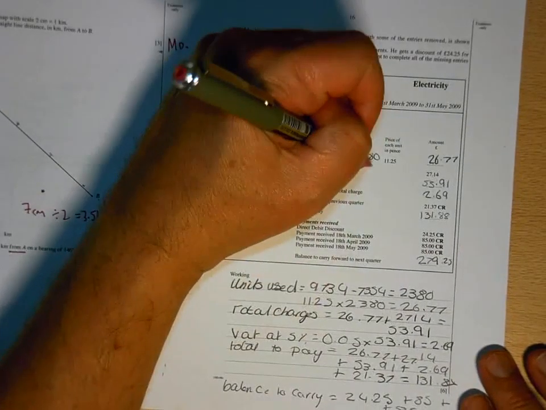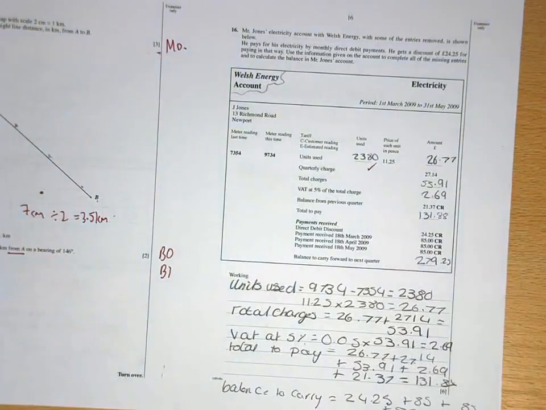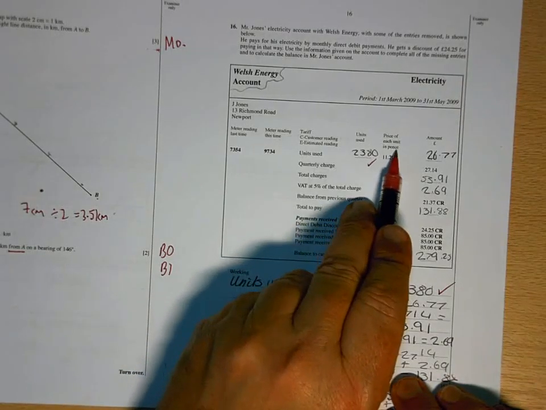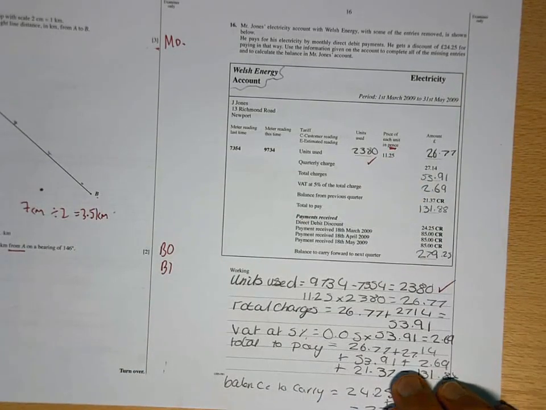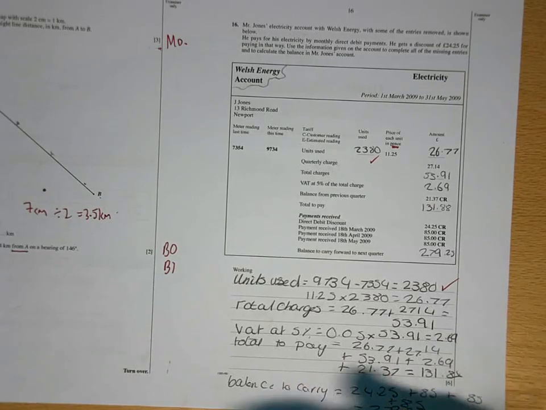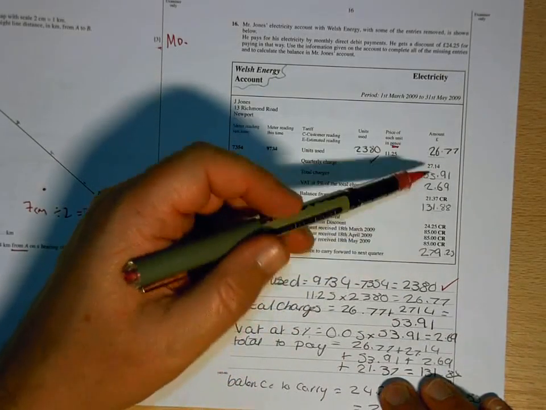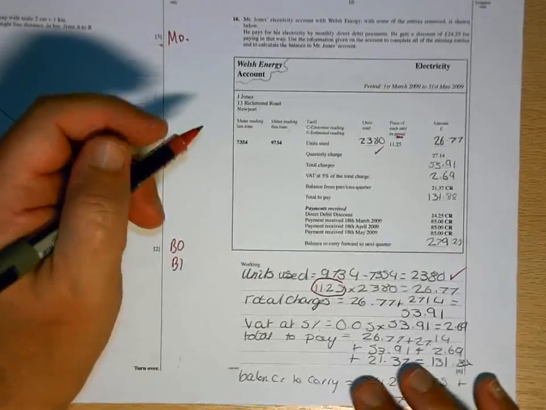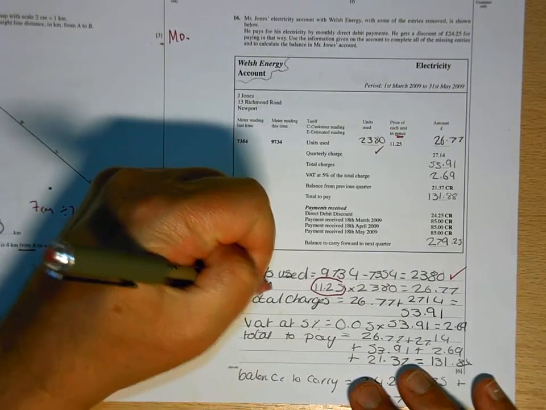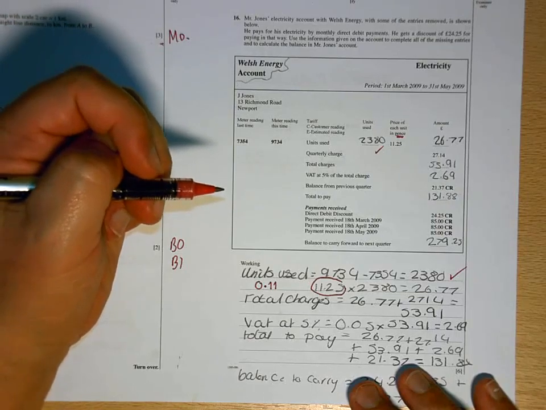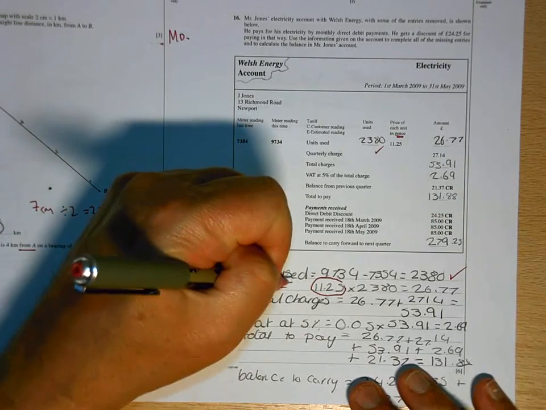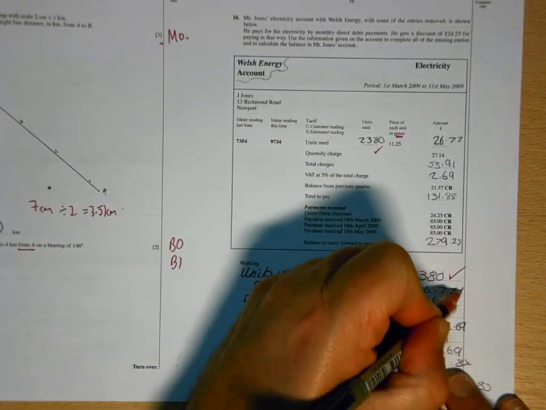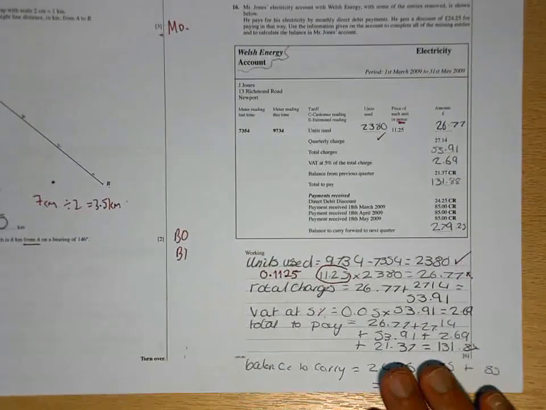Okay, 2380 is correct. Now, the first mistake you've made is your units. That is 11.25 pence. So the advice I always give you is always work in pounds, because all of these figures over here are in pounds. So you need to change that. Now if you were to write 11 pence in pounds, it would be 0.11. So 11.25 pence would be 0.1125. You multiply that by 2380 and then you'll get the right value in pounds.